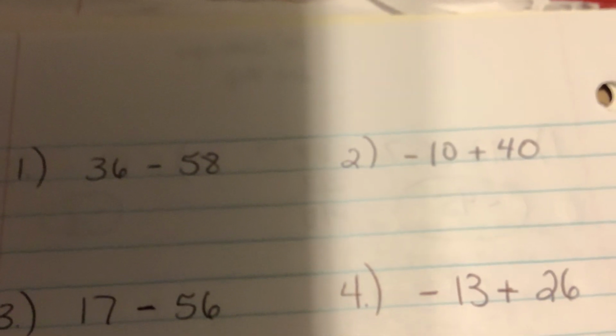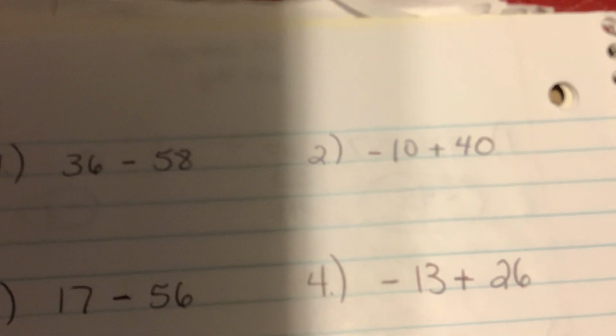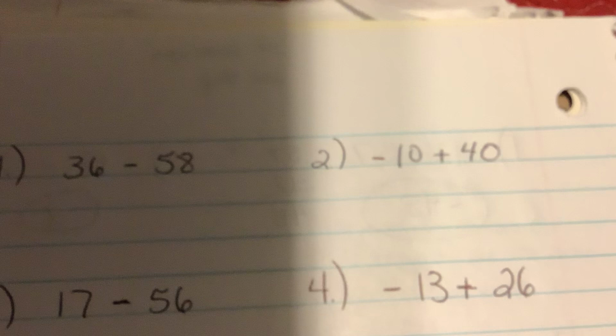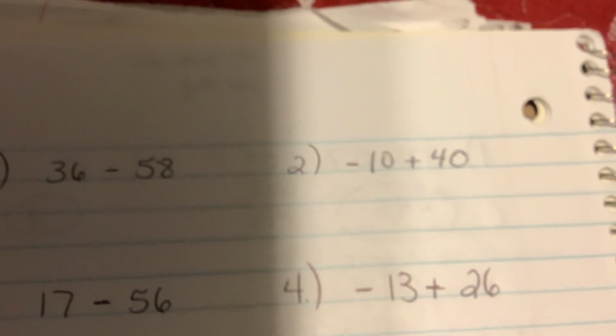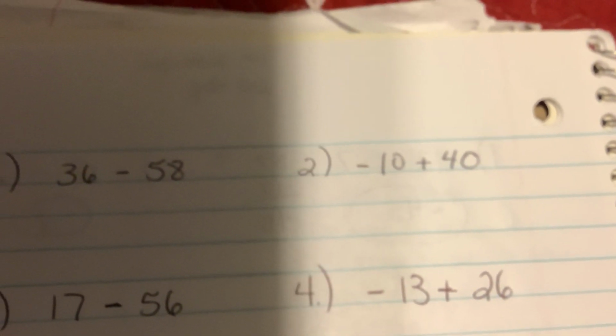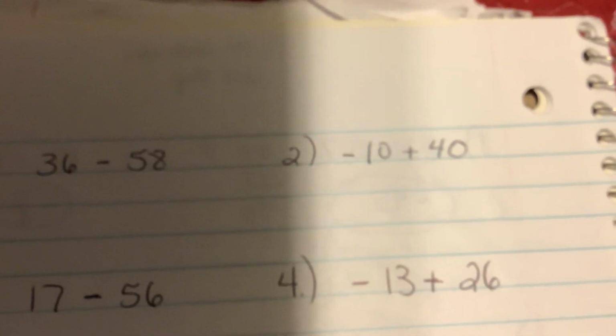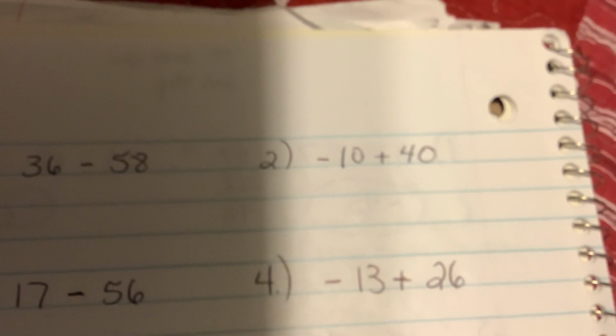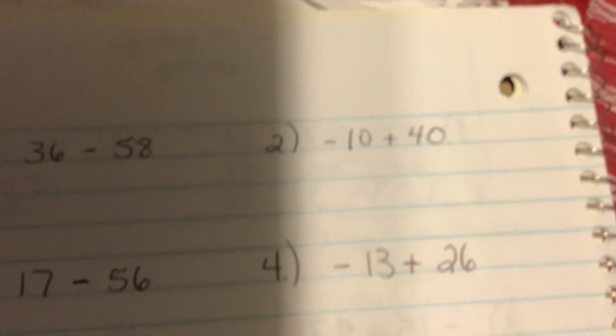Okay, let me answer these ones from Thursday, and then we will wrap up. I'll do the second part of that second step. I told you that second step I stopped before I added on the other part of it. So we'll do that, and that way we'll be ready to go with integers.